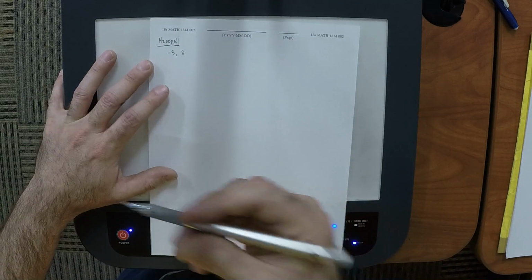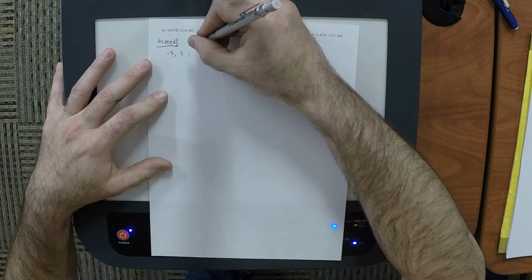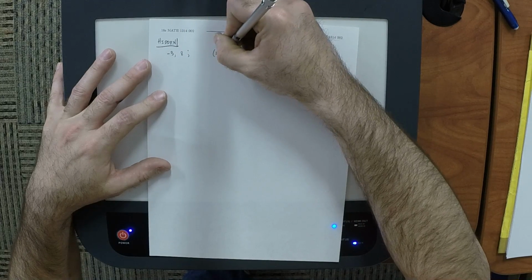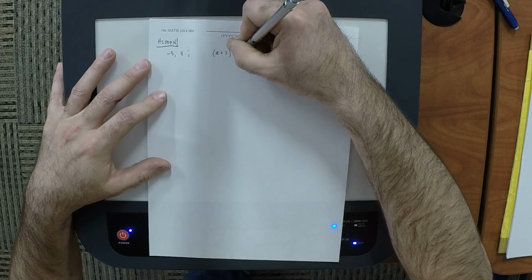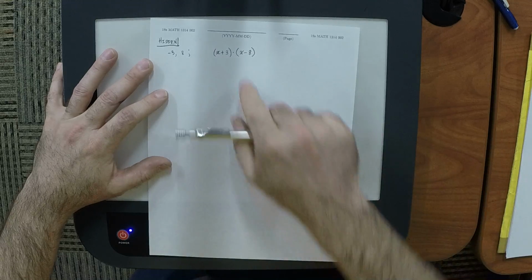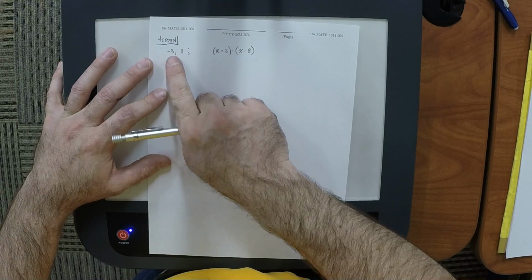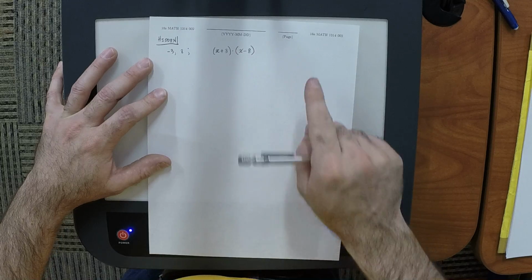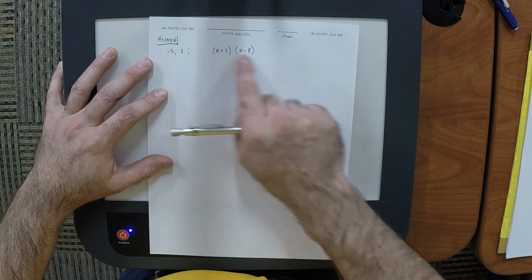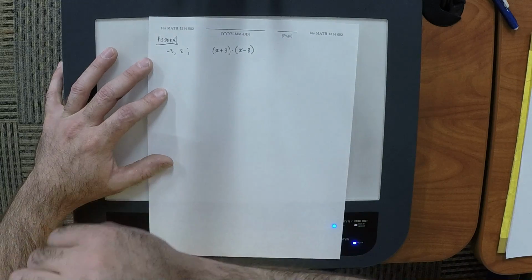So I make those selections. Then corresponding to these, I'll come up with a quadratic expression: x plus 3 multiplied by x minus 8. The reason I like this, why the quadratic expression corresponds to these choices, is that when you plug in x is negative 3, that one is 0, so the whole product would be 0. And when you plug in 8, that one would be 0, so the whole product is 0.